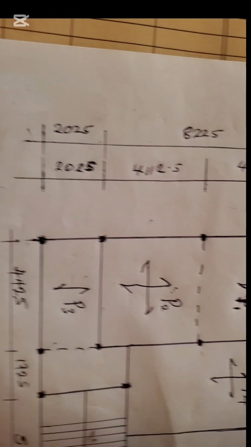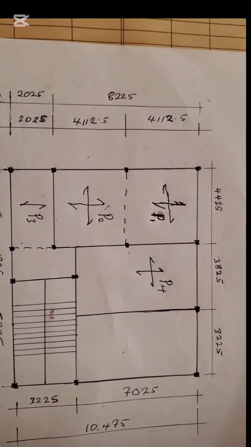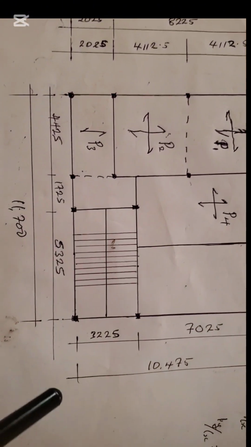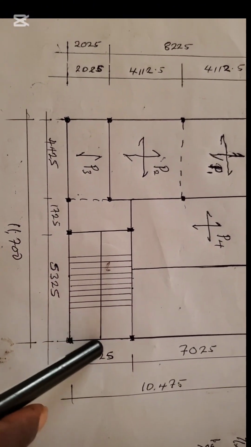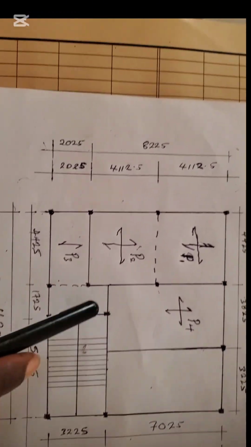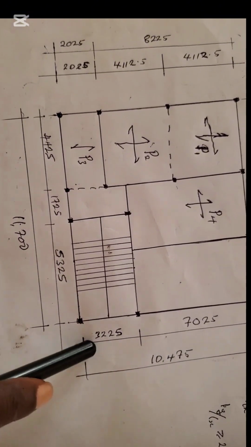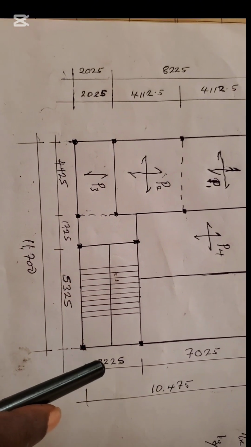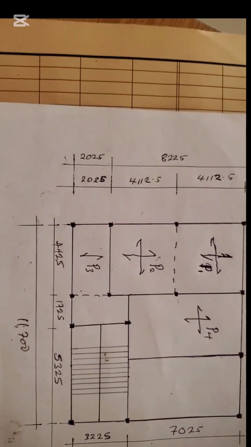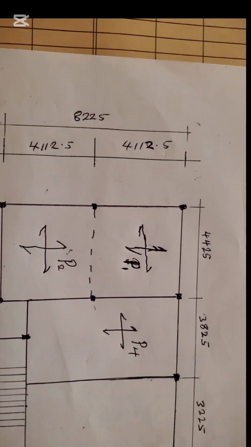Call this one panel 4. Then this is the slab I'm talking about now. This one has a span of 1.725 and a span of 3225. Without much calculation, this is a small span, but if you divide, you discover that it's less than 2. So I cannot call this a two-way slab. This slab is a one-way slab.